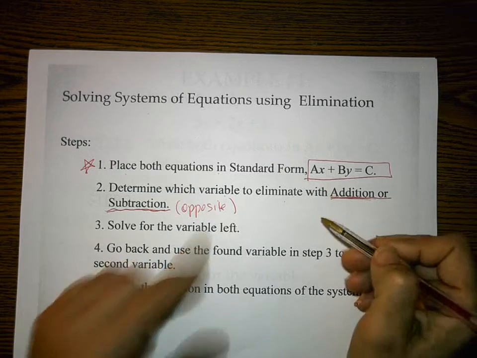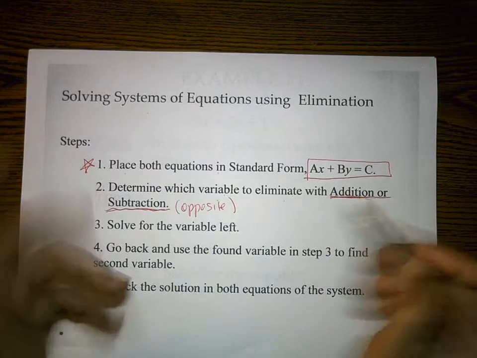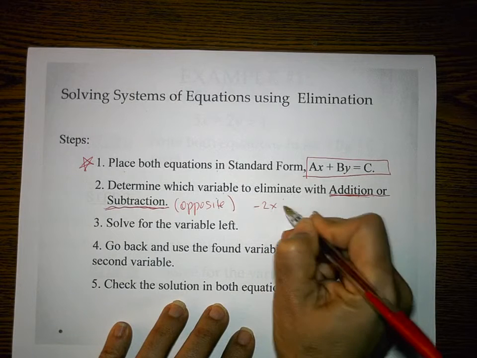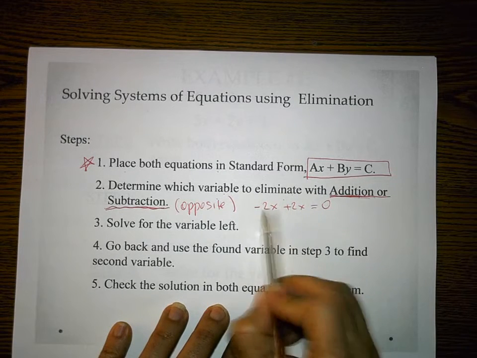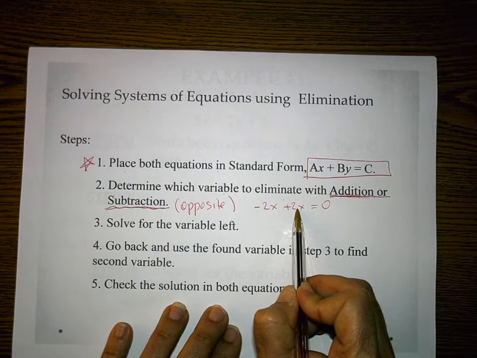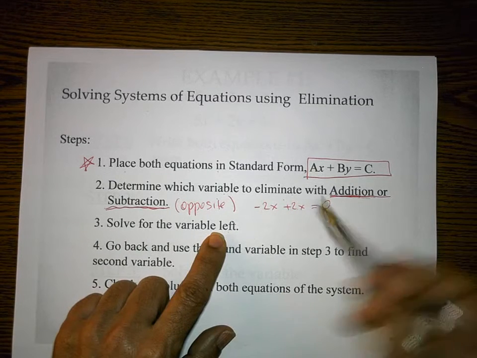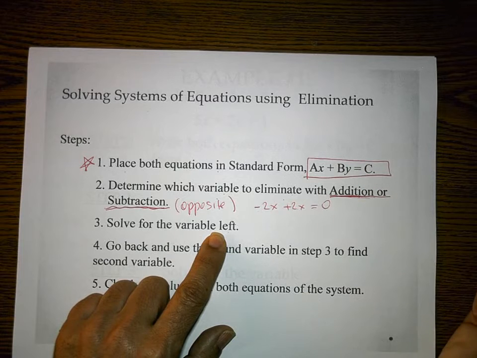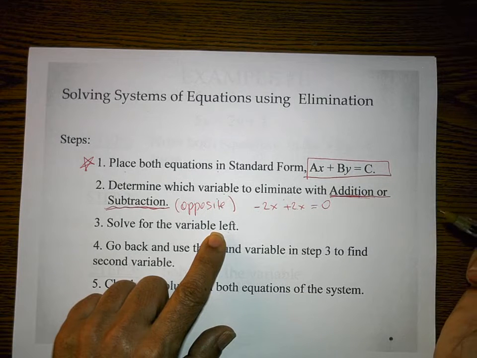Once you make two variables opposite of each other, when you add them, they equal 0. It's kind of like a negative 2x plus a 2x. It becomes 0. Why? Because they're opposite of each other. And that's what we want. Okay? Then we solve for the variable left. If I eliminated the x's, then I want to solve for the y. If I eliminate the y's, then I want to solve for x.